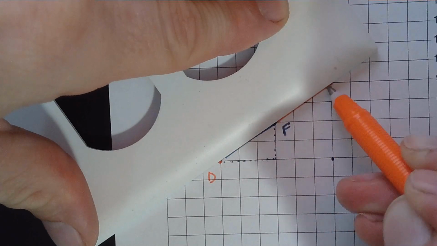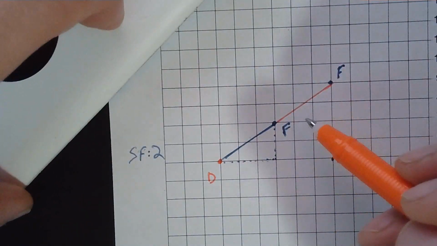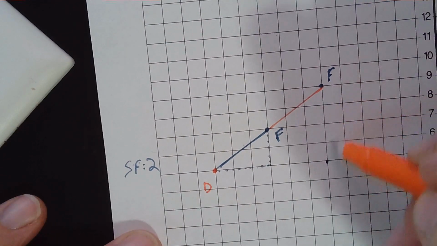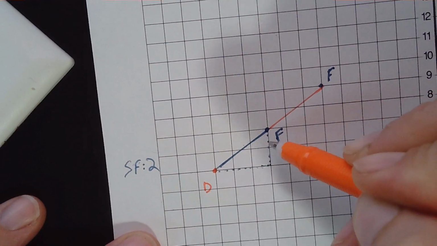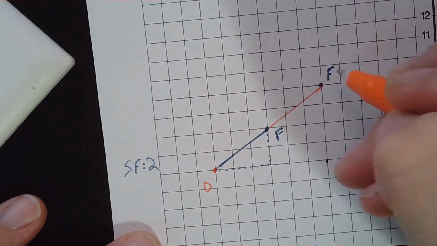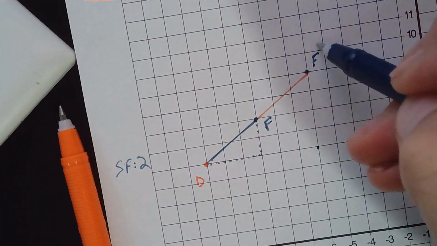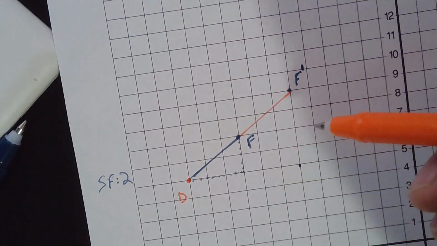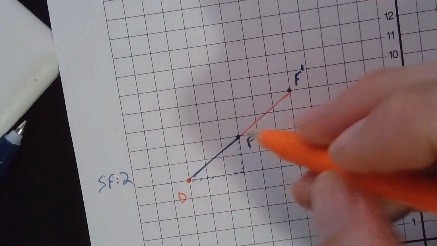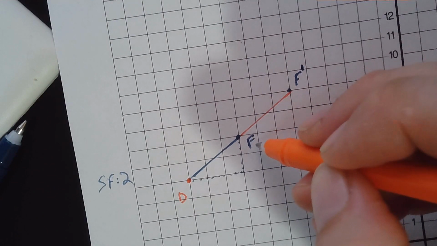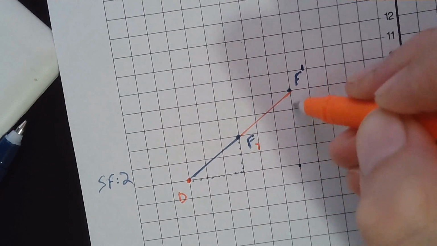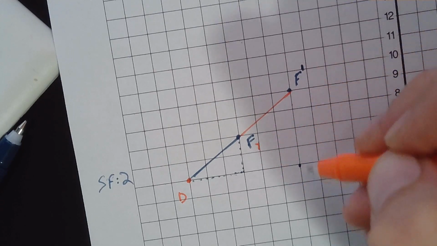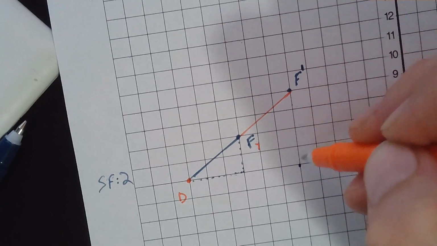And if you were given these two lines, you could see my initial y value was 2, and my final y value is 4.